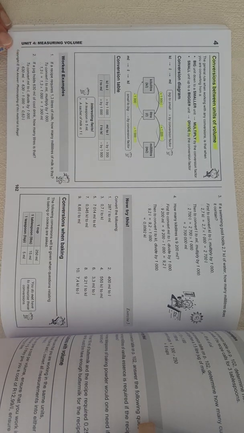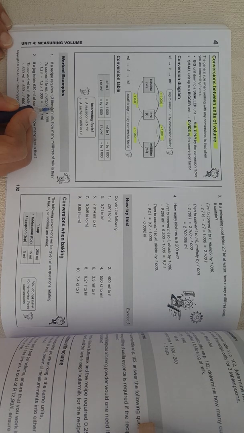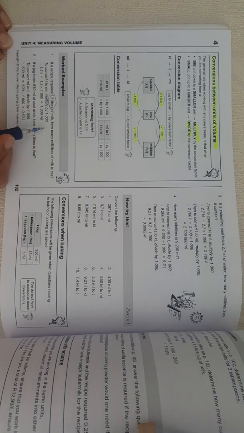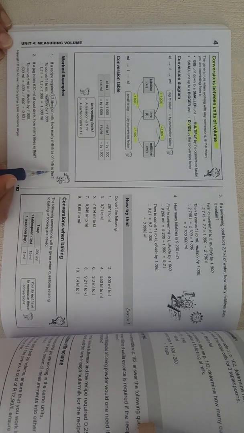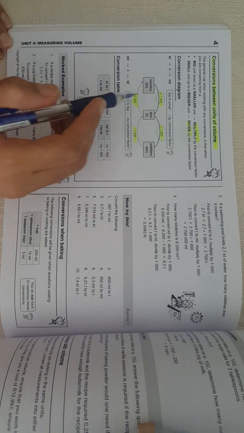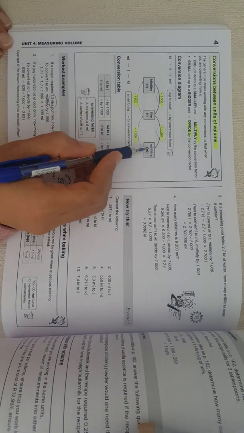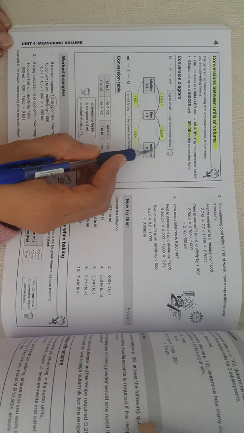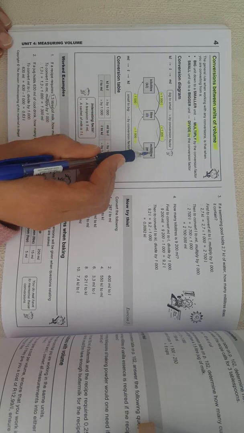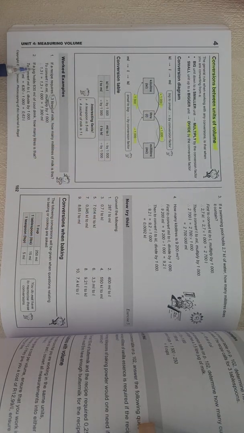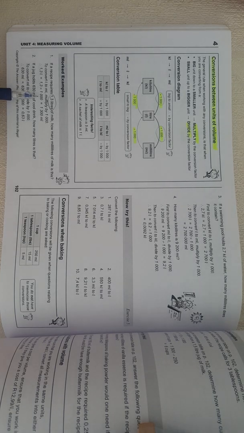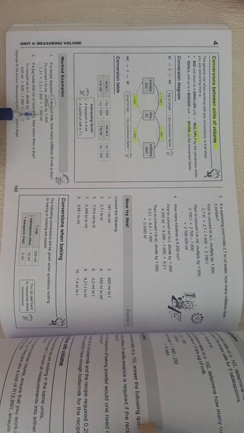Okay, so this first example says, if a recipe requires 1.3 liters of milk. So here's the first part of the question. They've given us 1.3 liters of milk. How many milliliters of milk is this, right? So now look where I am in my table. I'm at liters and I want to get to milliliters. So how am I going to convert from liters to milliliters? I'm going in this direction here. So all I need to do is I need to take 1.3 liters. I'm going to multiply it by 1000 on my calculator, and I'm going to get 1300 mils, right?